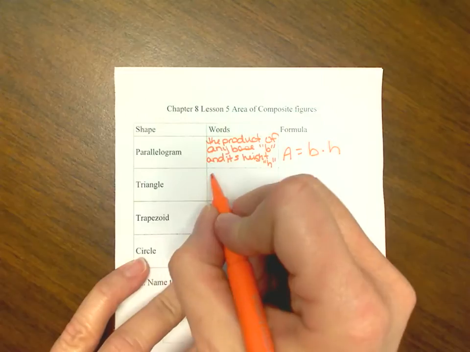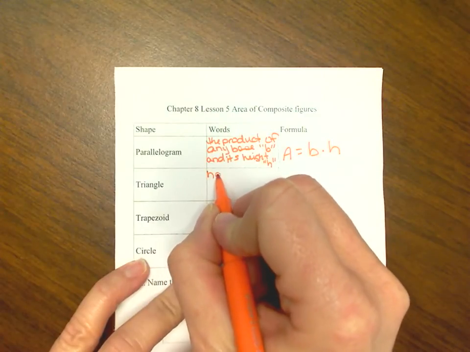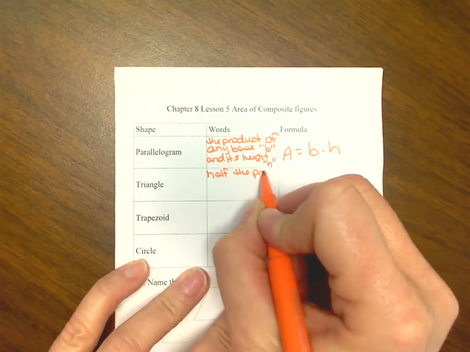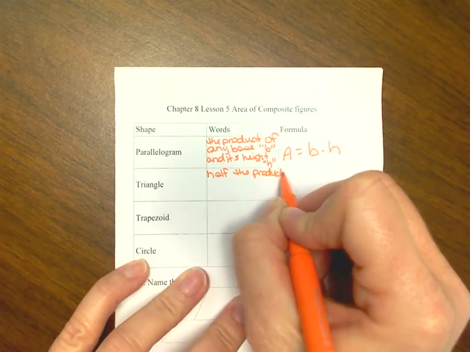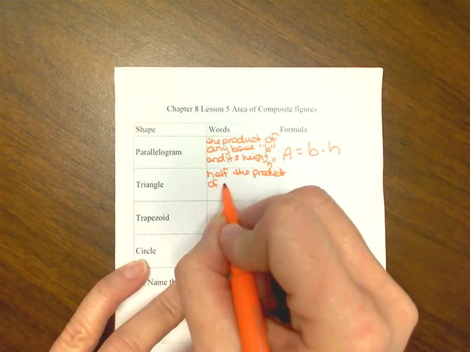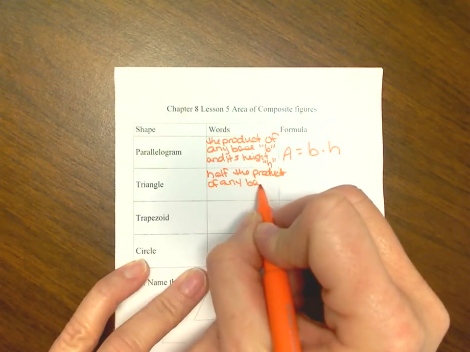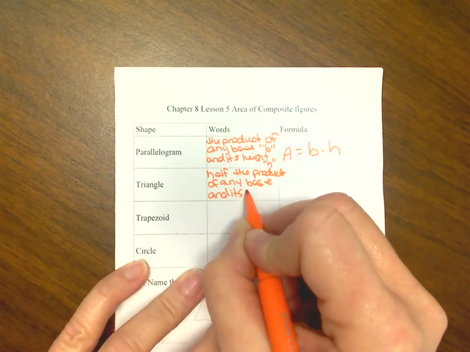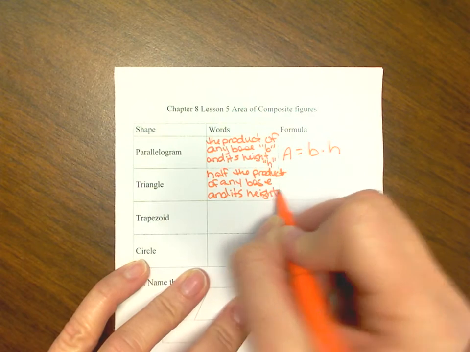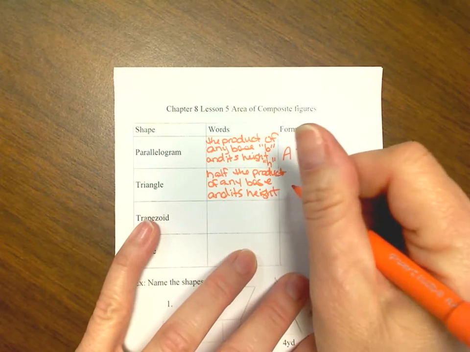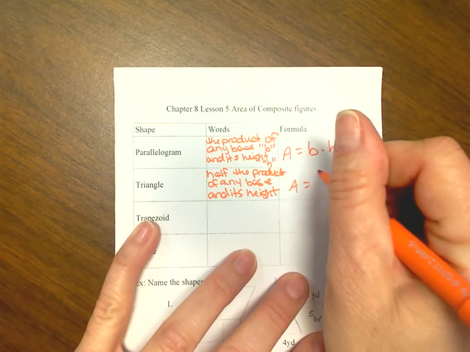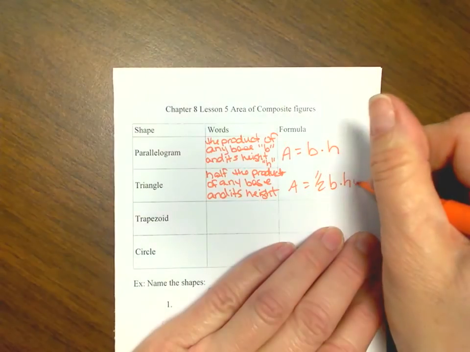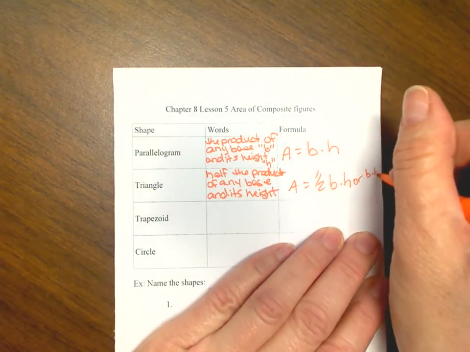A triangle is half the product of any base and its height. So the triangle would be A equals 1/2 B times H, or B times H divided by 2.